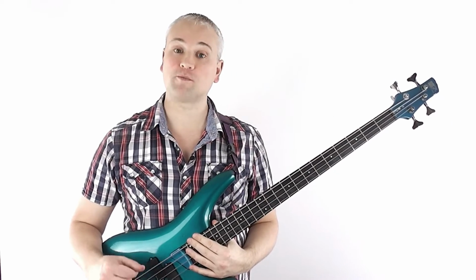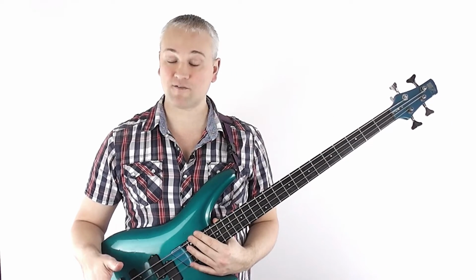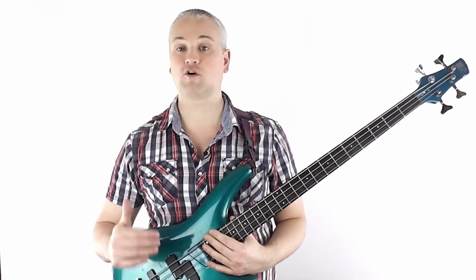So the next progression will be C minor major 7 for 2 bars, F7, G7. So 1, 4, 5.